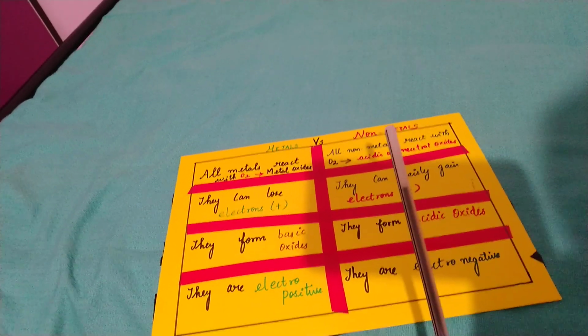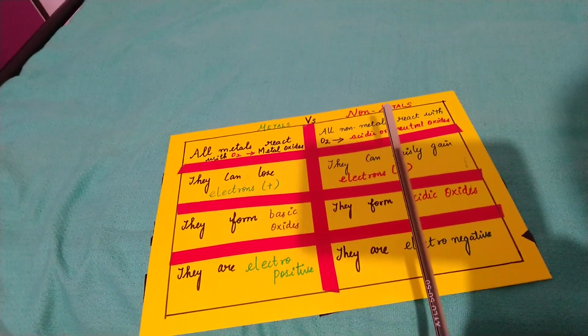Next, a short recap of metals versus non-metals. We already know about the physical properties of metals and non-metals.